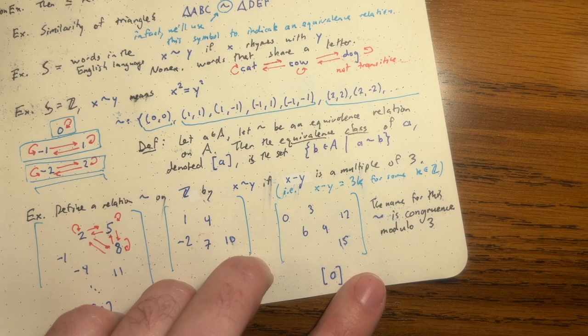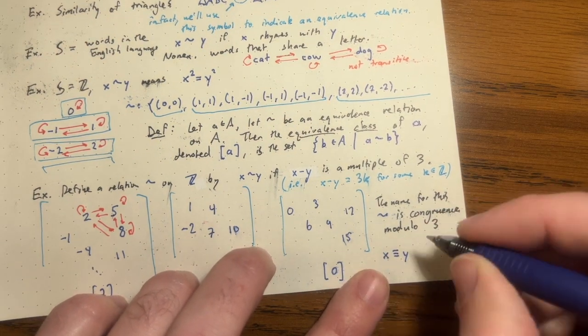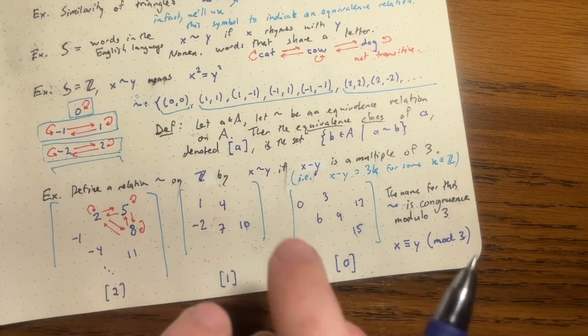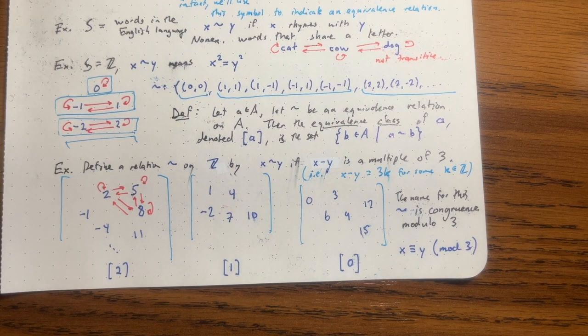It's also denoted this way: x is congruent to y, with a triple equal sign, and then you put in parentheses modulo 3. That means x minus y is a multiple of 3. And this is an equivalence relation. It's actually a very important equivalence relation.